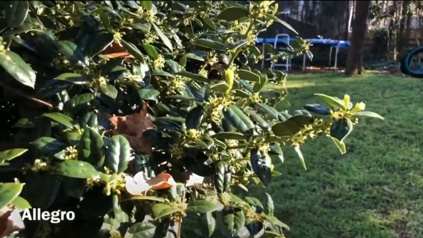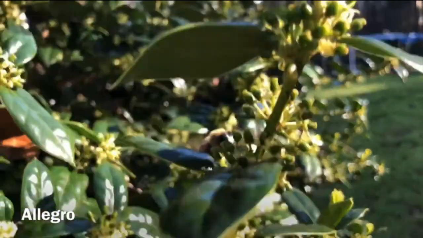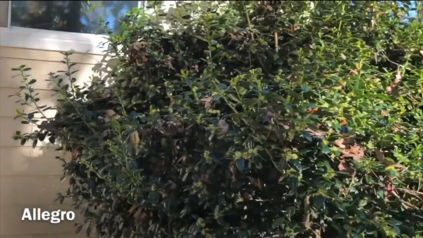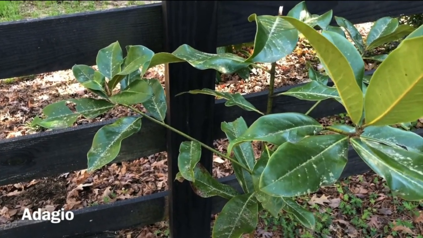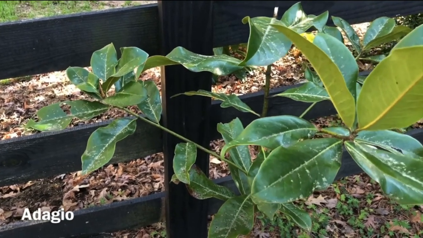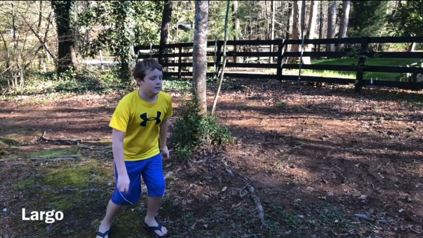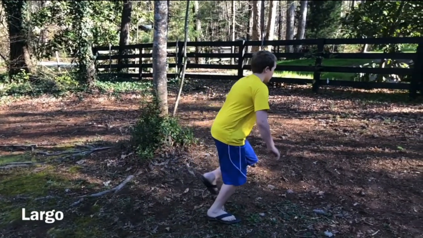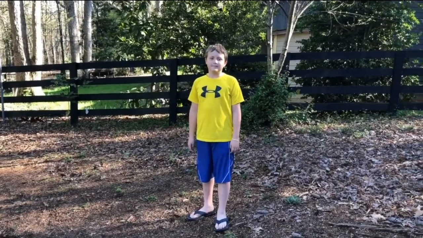Bees. Ooh, move fast. The leaves in the wind are slow. Harper is slow. Harper is fast.